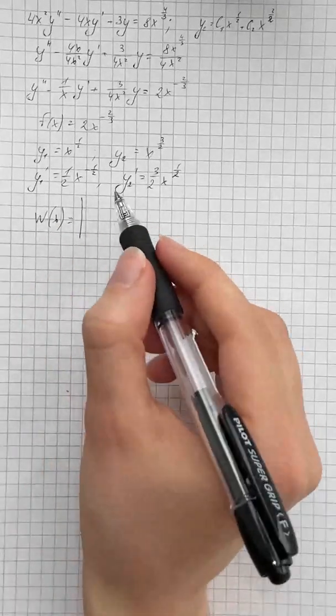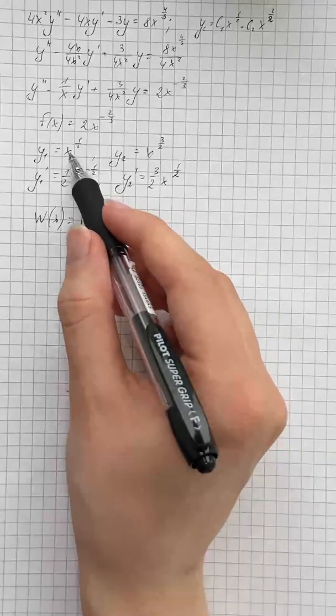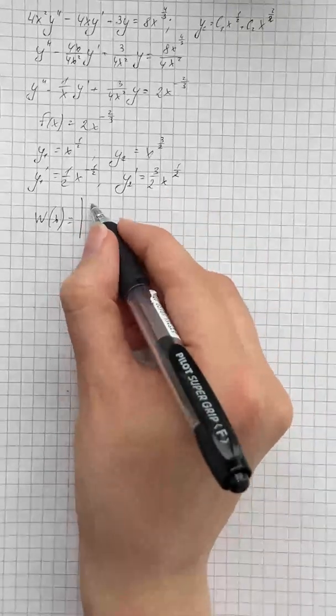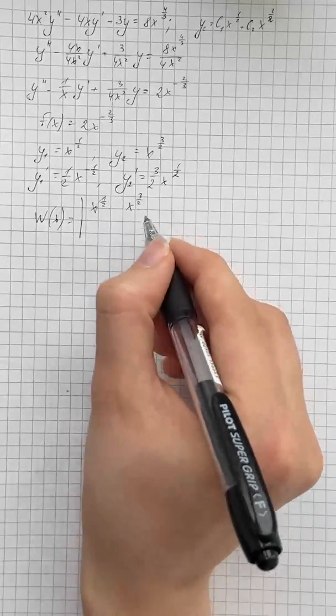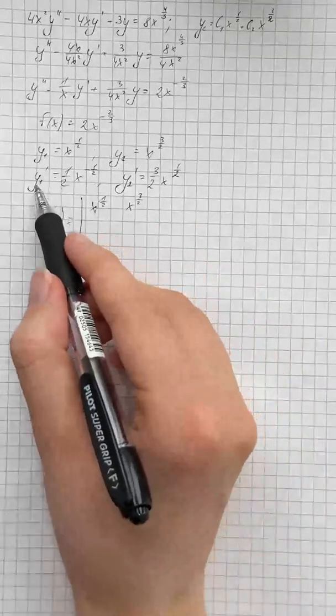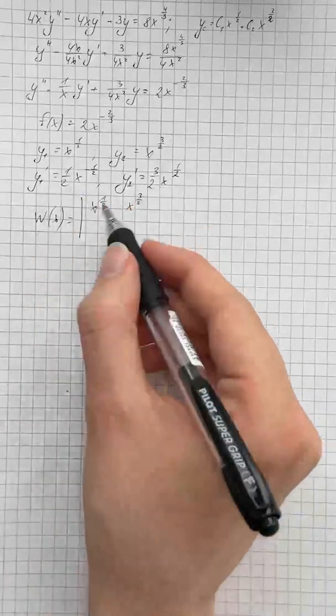It would be the determinant of the matrix with these two functions in its first row, and the next row would be the first derivatives of these functions.